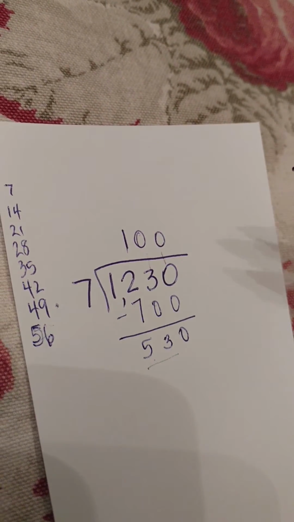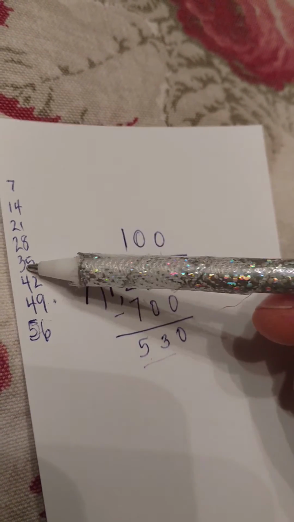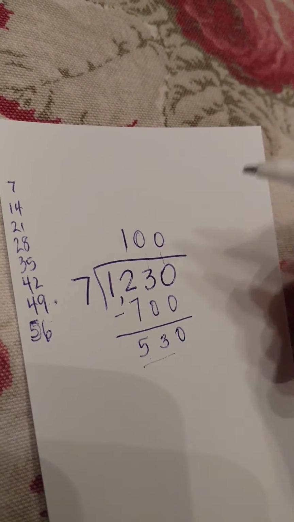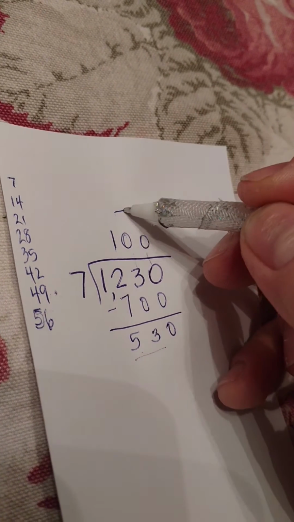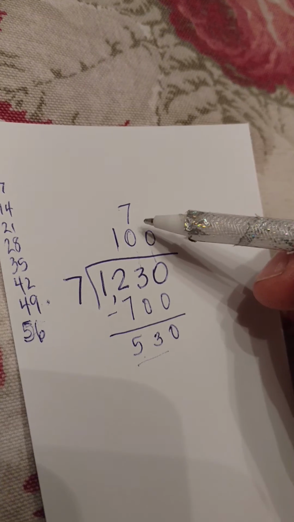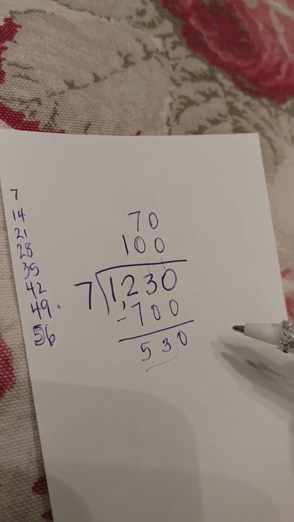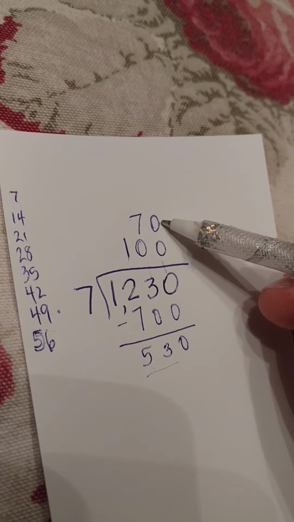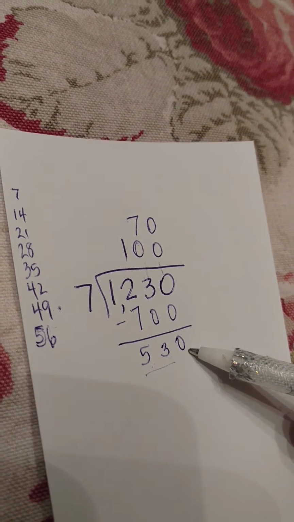So without going over, that would be 7 times. 1, 2, 3, 4, 5, 6, 7 times. So that 7 goes above the 53 in our answer, way up there above the 53. Now that's not really a 7, is it? It's in the tens place, so you have to put your 0 to fill in the rest of the place values. It's really 70 times that 7 would go into 530.